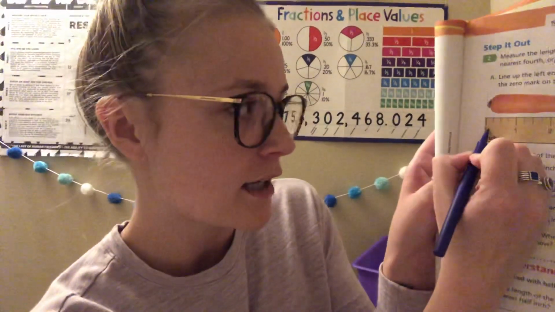Then the Turn and Talk for this one says, where is the 0 mark on the ruler, and how do you know? We talked about this. The 0 mark is the first line. That is 1, this is 0, not the edge of the ruler.